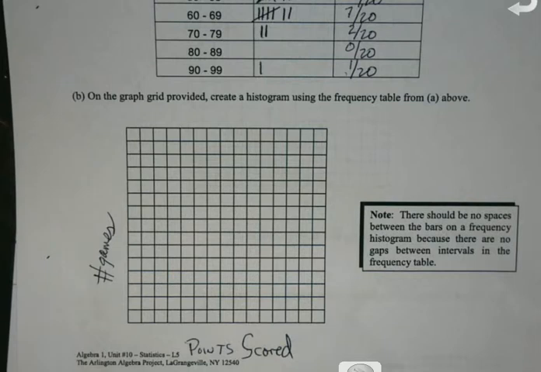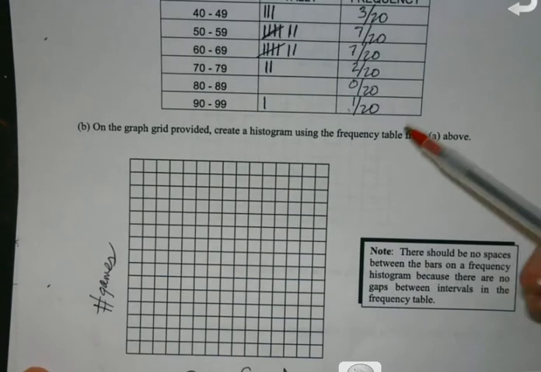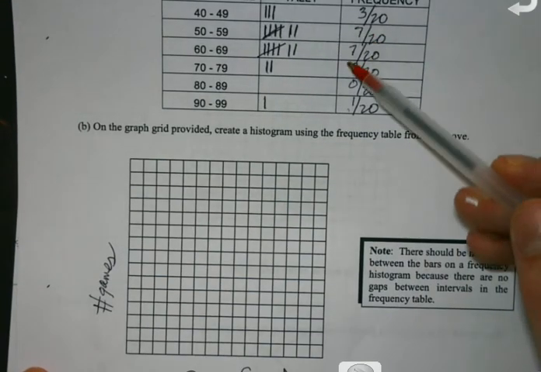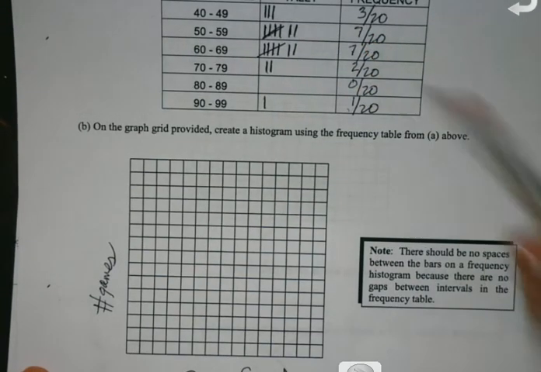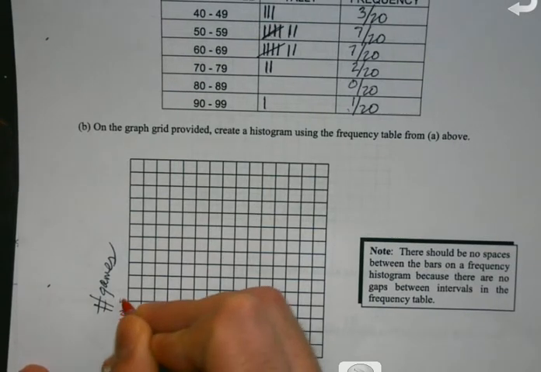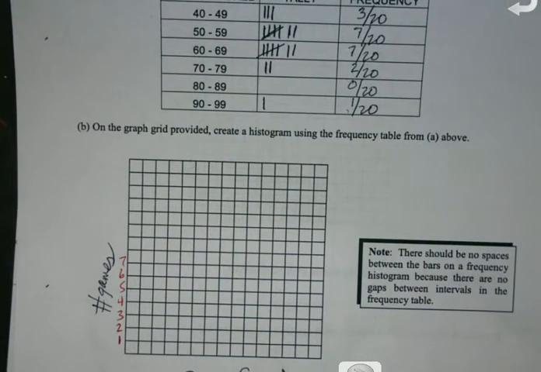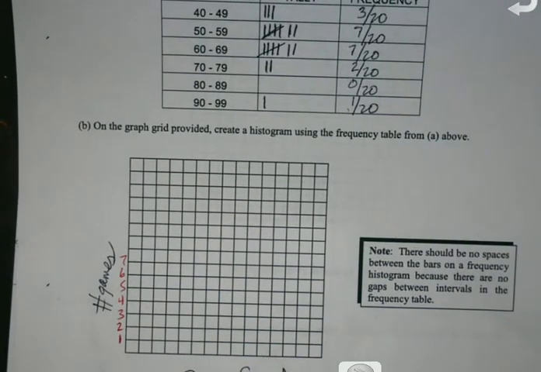But here's a couple of the differences. I noticed my greatest frequency in my chart was 7 times they scored in a range, and the least was 0. So I'm pretty safe to make each of my lines worth 1 as far as the number of games goes.